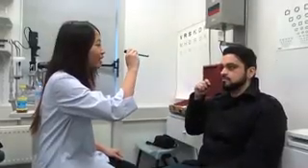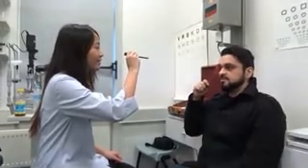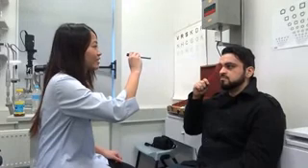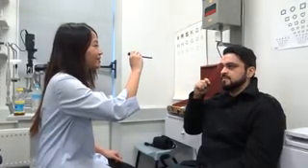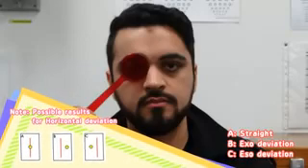So Emma, where is the light in regards to the vertical red line? It's on the right. On the right? Yeah. To measure the horizontal deviation, the Maddox Rod is placed in front of the right eye with the cylinders horizontal. Therefore, the red line will now be vertical. The patient is asked whether the white light is superimposed on the red line or if it is to the left or to the right of the red line.